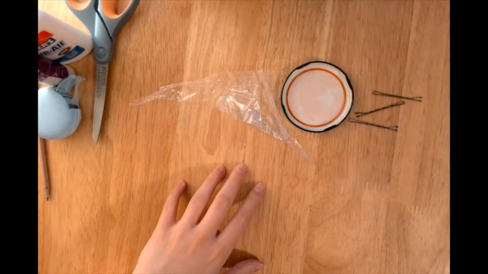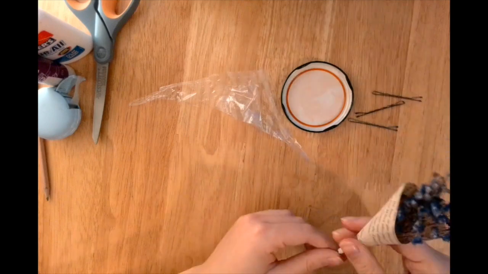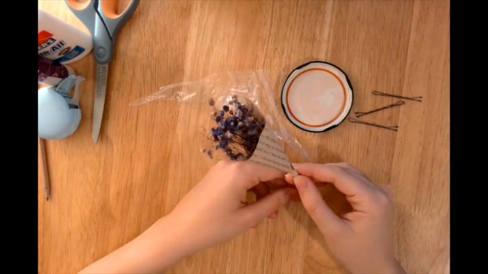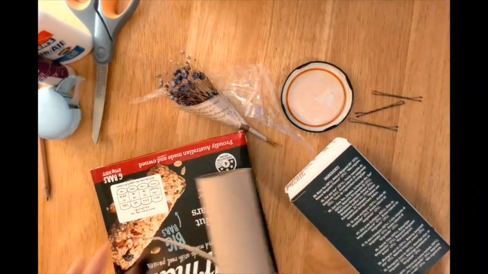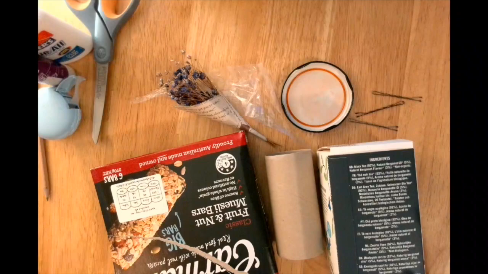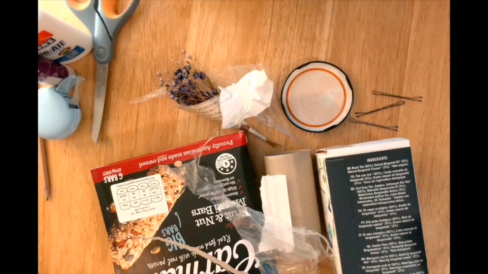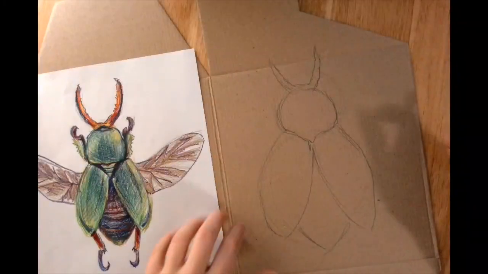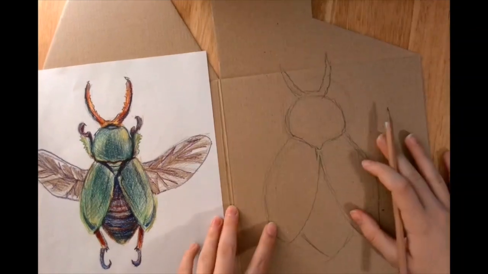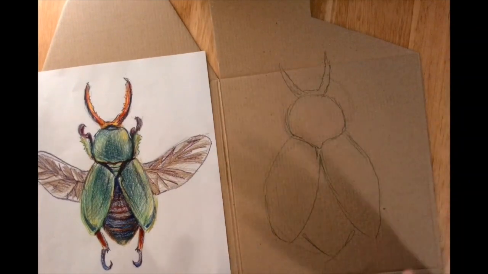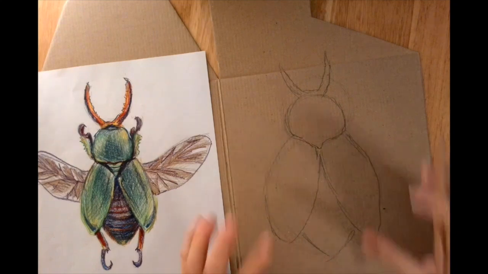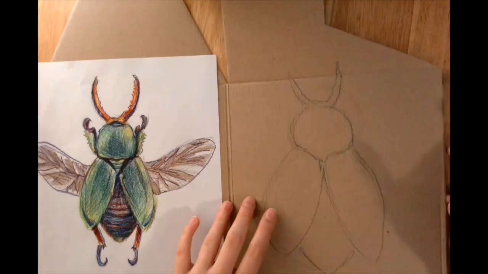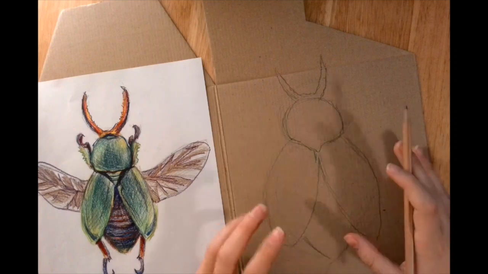Here's a couple other ideas of supplies that you could use. Maybe some dried flowers, maybe some cardboard boxes, maybe a toilet paper roll, more trash and paper, and an old toothbrush. So I am using this piece of cardboard as the base for my bug. You are welcome to use any kind of supplies you have at home. If you want to make your bug more three-dimensional than I'm making mine, that's okay. Really, think outside of the box with this.